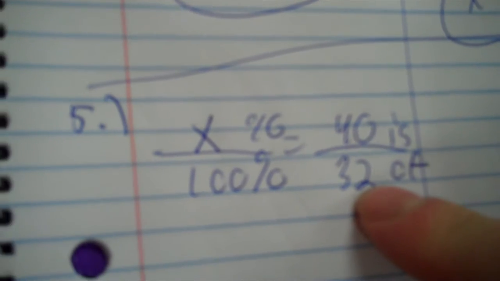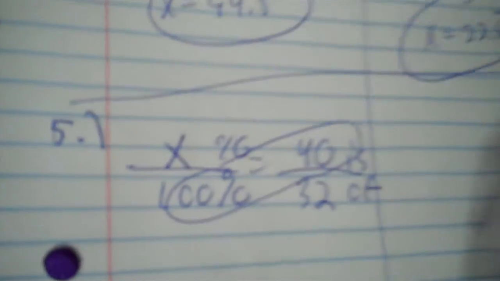So 40 goes here. Now 40 is bigger than 32, so over here I'm expecting to get an answer bigger than 100. So they match up. So I take 100 times 40 divided by 32. 125. Put a percent sign on that. When x is the percent, you need to put the percent sign on your answer.